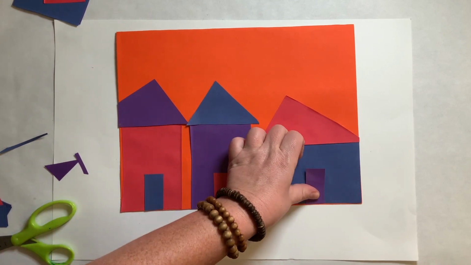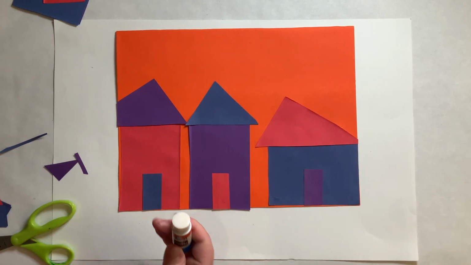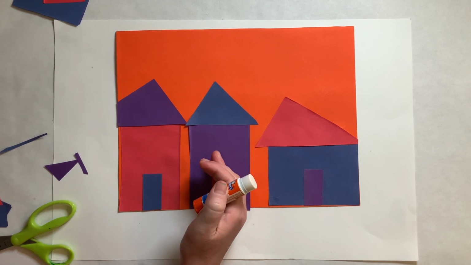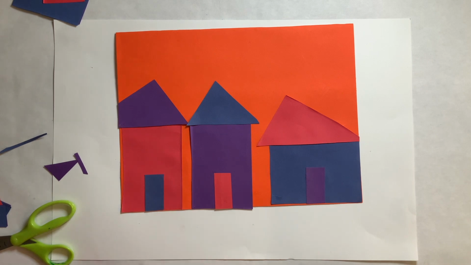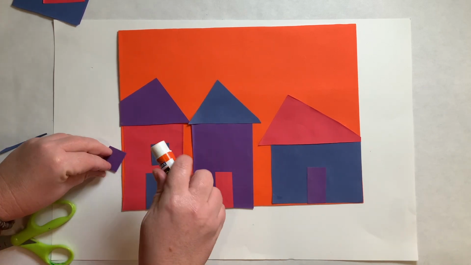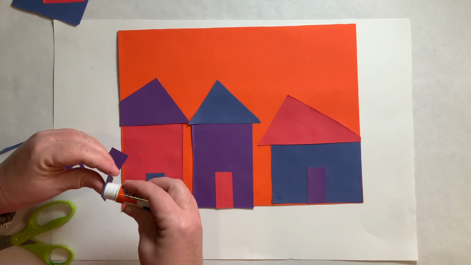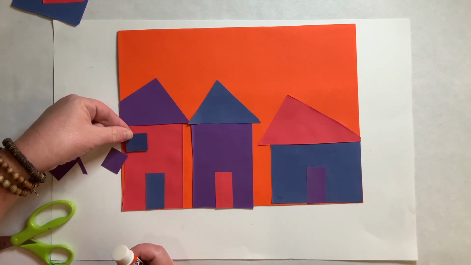All right. Notice doors. The shape of doors are pretty much all the same. They're all rectangular shapes, and it goes up and down. Now you can add your windows. I'm just going to keep it simple and put some squares, but maybe you'll have rectangles.